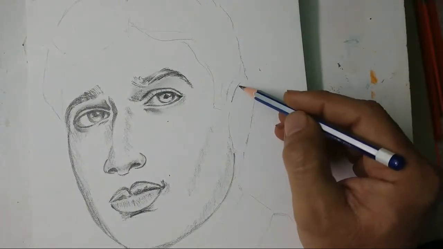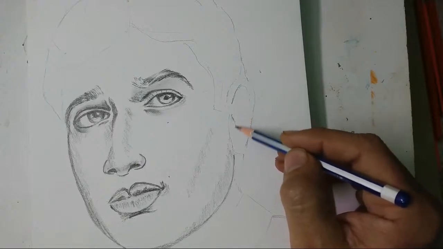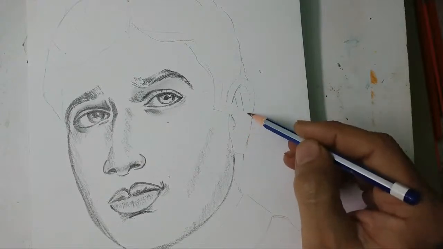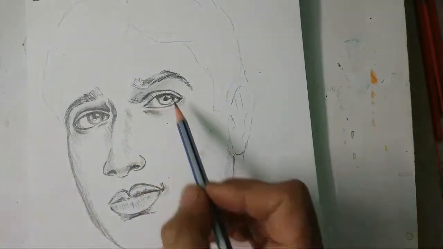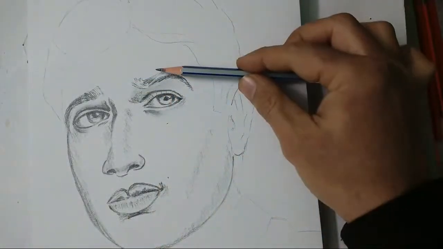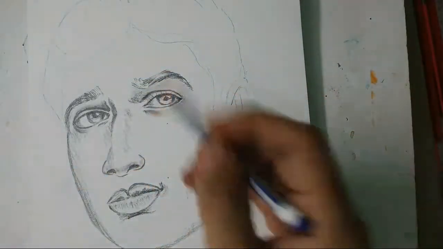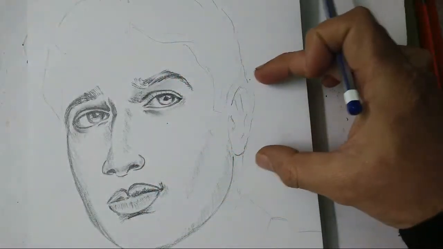The ear has to be done according to the proportion. They start from the end of this. According to this, the angle is like this and like this. So to show the depth, this part is broad and this part will be the ear.